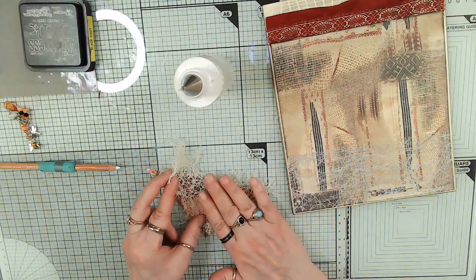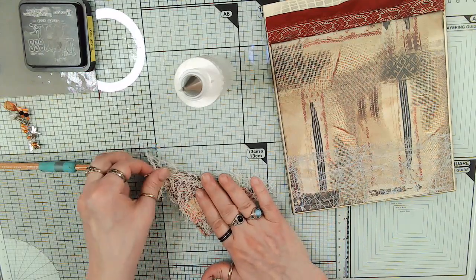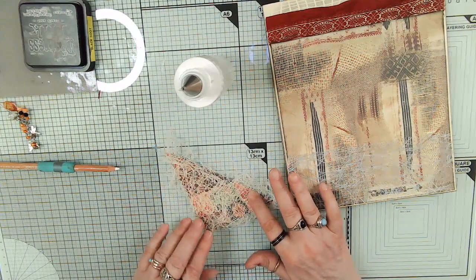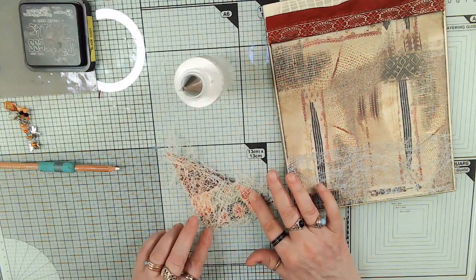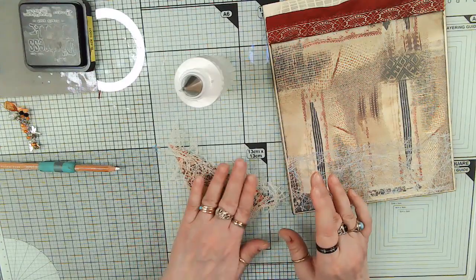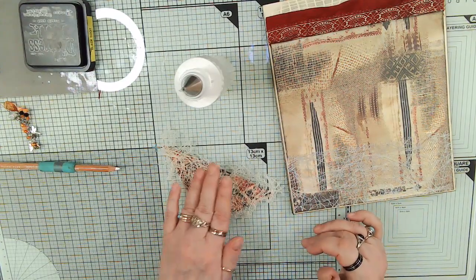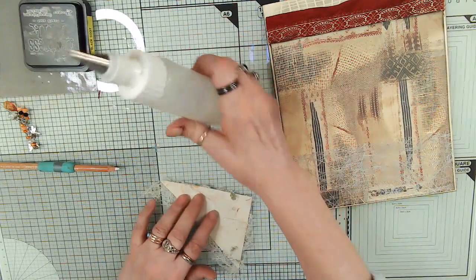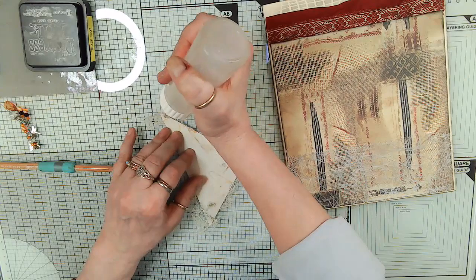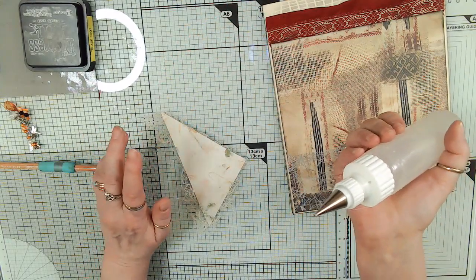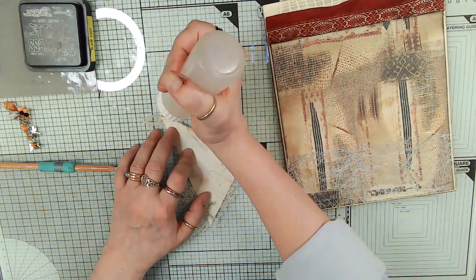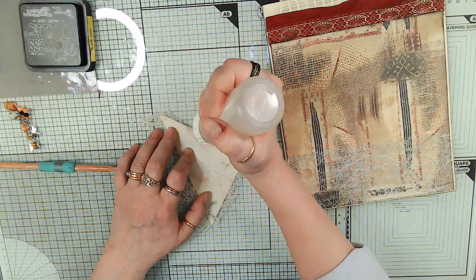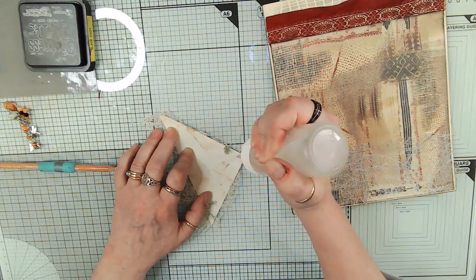Let's creep it on there. And then we'll glue this on as a tuck. I didn't ink it. I think there's enough creepy cloth on there that it doesn't matter. I hope so.